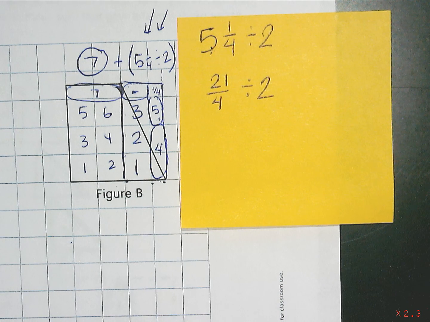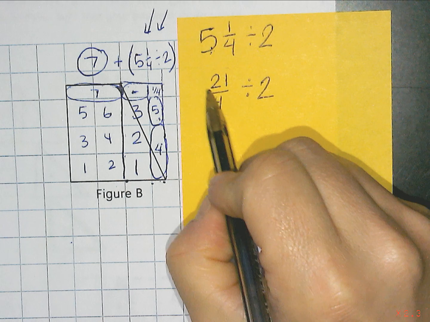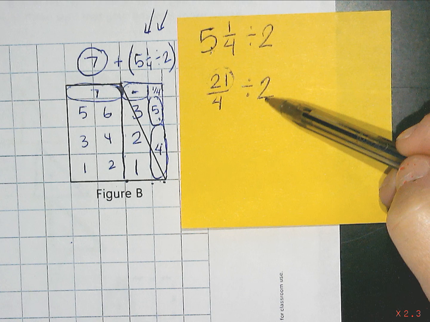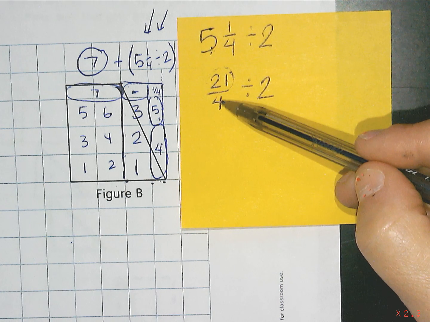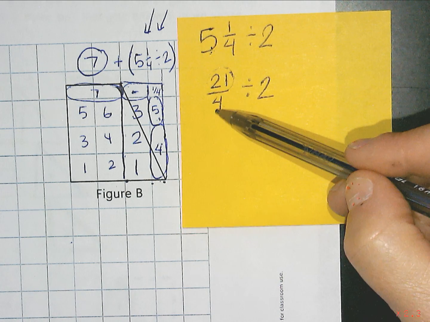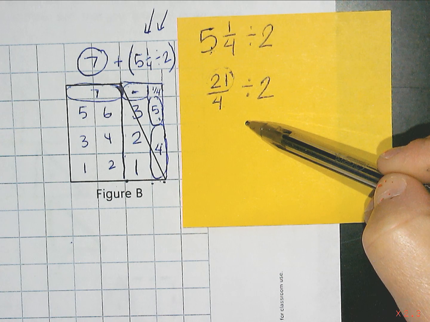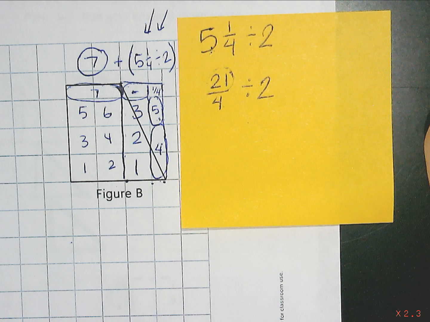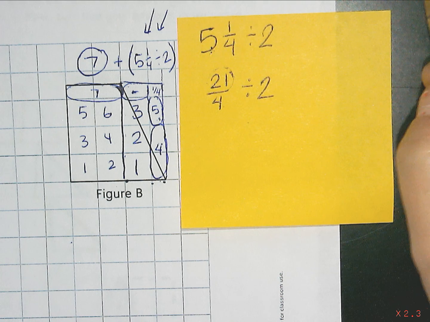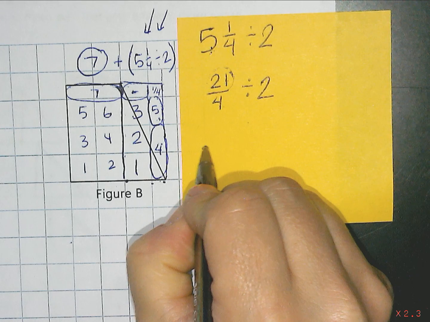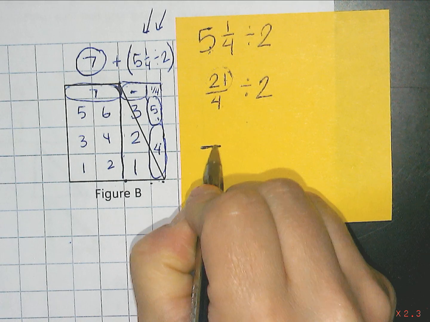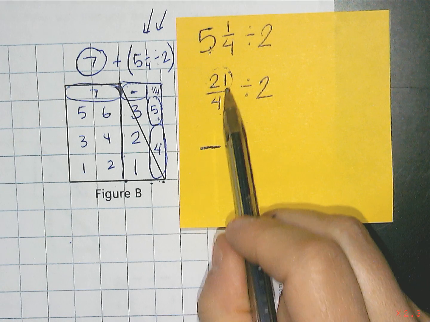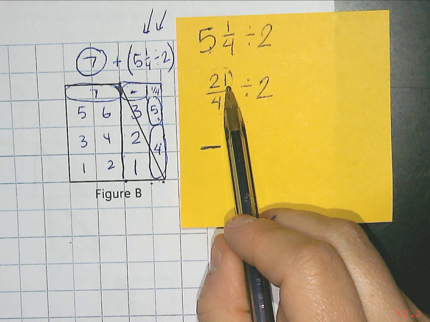Now, I know that if my numerator was even, this would be really easy to cut into 2. If this was 20 fourths, I know cutting it into 2 would be 10 fourths and 10 fourths. So being 21 makes it a little bit tricky. So the strategy I'm going to use is to find an equivalent fraction to 21 fourths that has an even numerator.